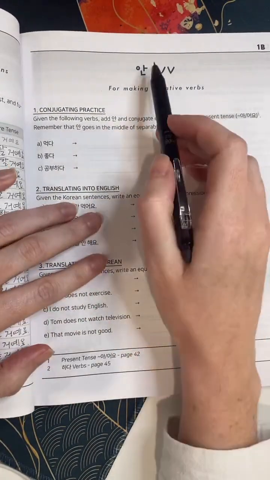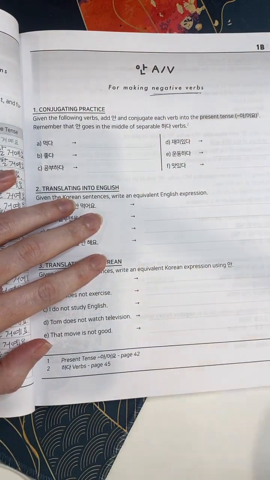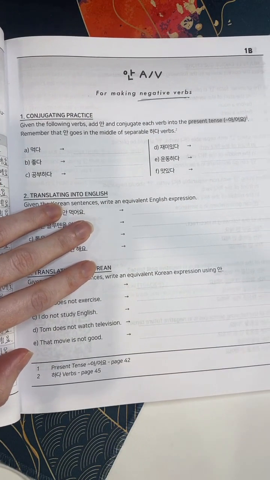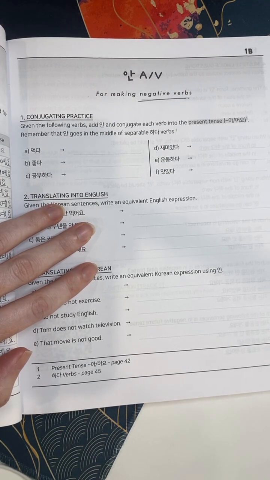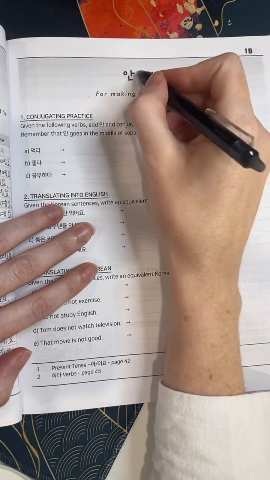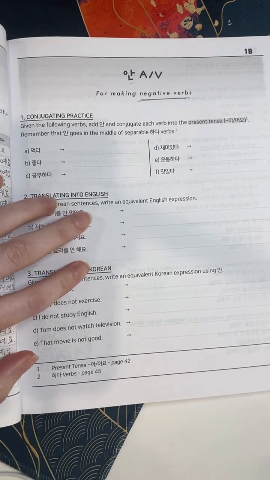So 안 is a very useful grammar form that's used for making negative verbs. What does that mean? A negative verb is a verb that is negative. So for example, the negative version of eat is not eat, or the negative version of fun is not fun, things like that. So you can use this 안 sound to make that not meaning in Korean.